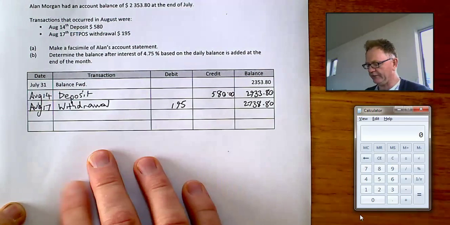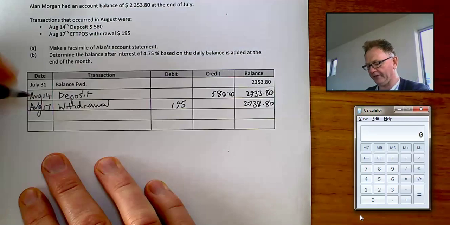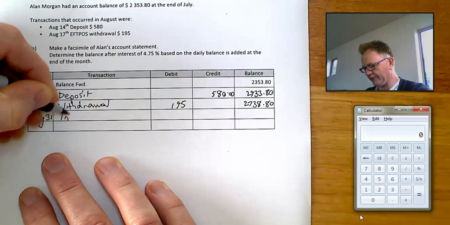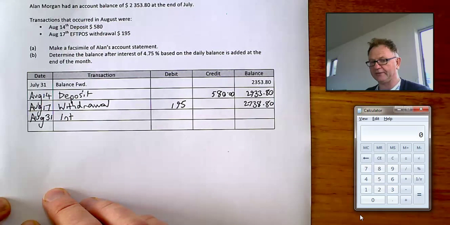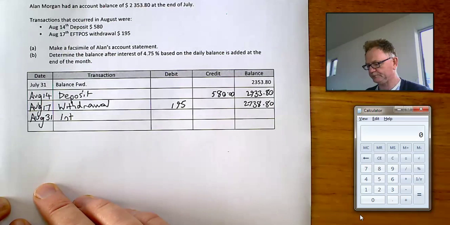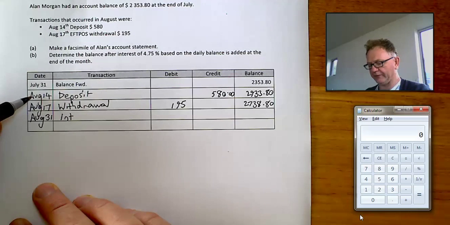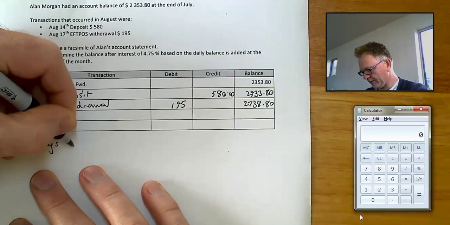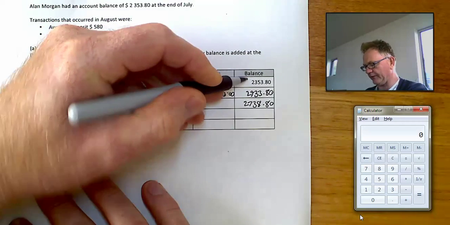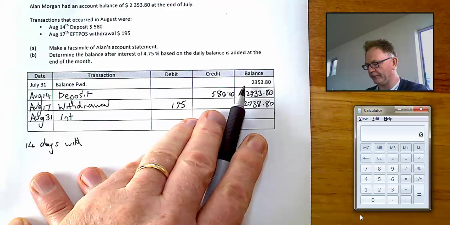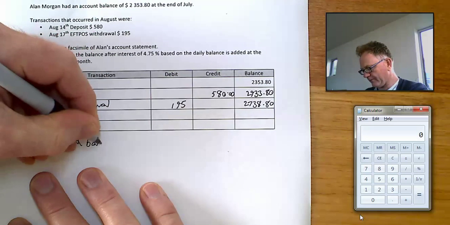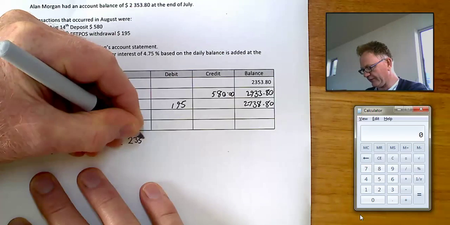Now what we have to do is work out how much interest he gets added at the end of August. On August the 31st there'll be some interest added, and we have to do all the steps of the last question again to work it out. So let's see if we can go through as quick as we can. July the 31st to August the 14th is going to be 14 days. It was this much all the way through, it didn't change until August the 14th. So that's 14 days with a balance of $2,353.80.